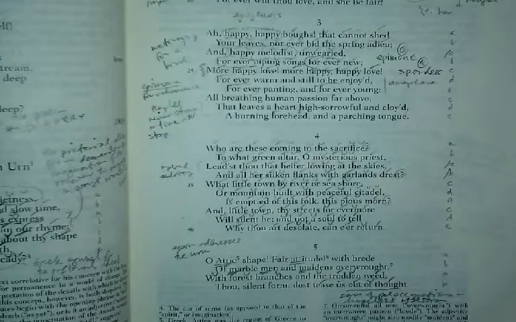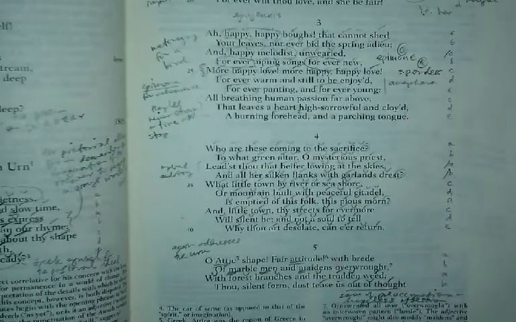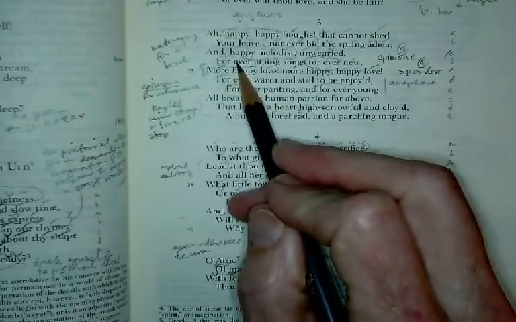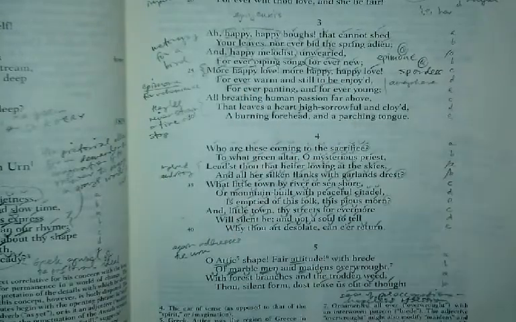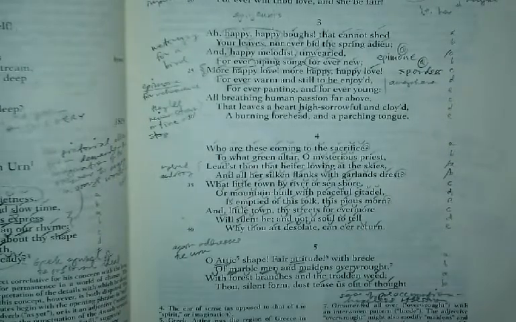All right, forever warm and still to be enjoyed. So notice how we got the repetition of forever, forever, forever, forever, and forever. I mean, how many more times can he say it before he drives home this idea?